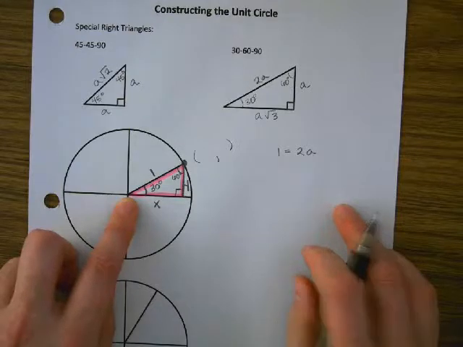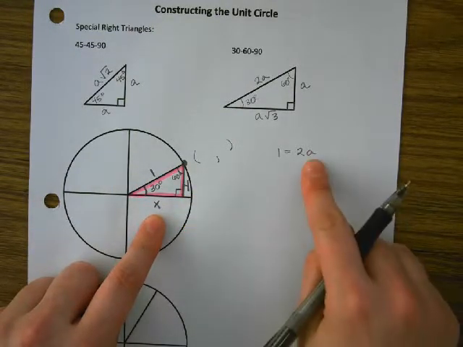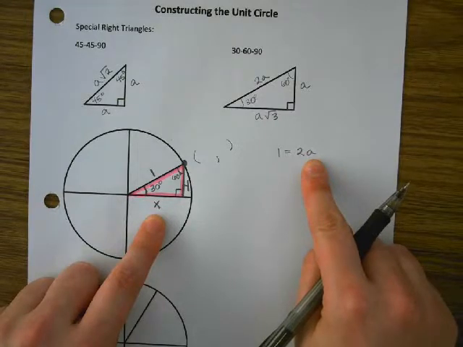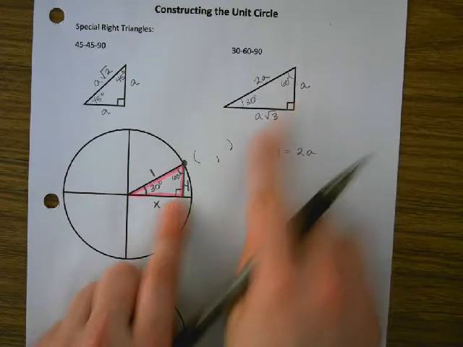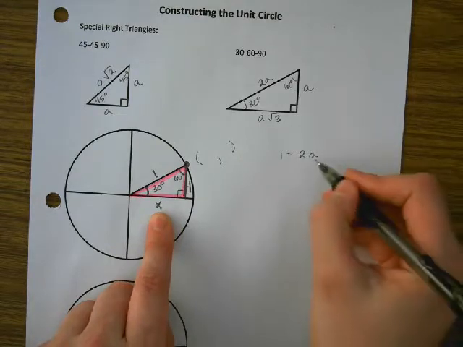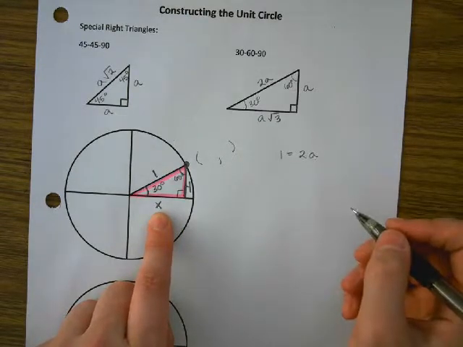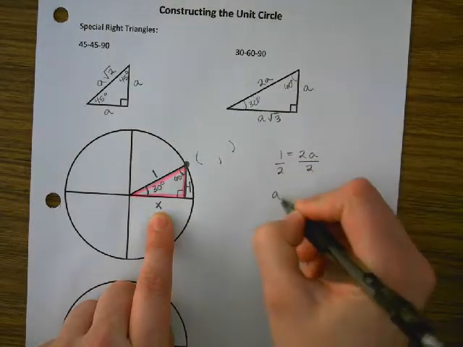And what we want to do to be able to find the lengths of the other two sides is we want to know what A represents. Because if we know what A represents, we can plug it in here, and that will tell us our Y value. And we can plug it in here, and that will tell us our X value. And then we'll have X and Y, and we'll be done. Right? So how do I solve for A? Divide by 2. So A equals 1/2.